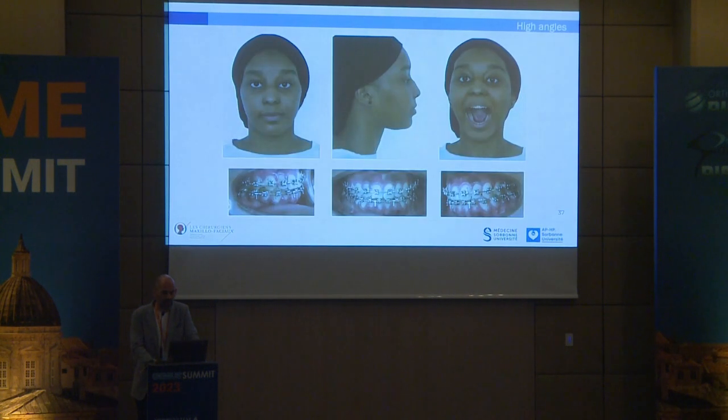And this is the result that we got when the open bite was completely resolved. You see that when she opened her mouth, there's no functional issue, and she's not in pain, obviously. So in patients like those, I don't see any reason why we would sacrifice the joint.